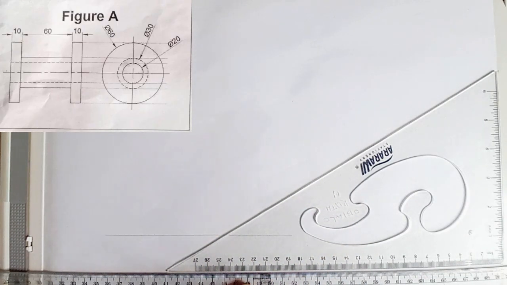For this, what we are given is the front and the end elevation. So whether it's first angle doesn't really matter in this case. So we know the front. The front is the first one, while the end elevation has to be the circular part.